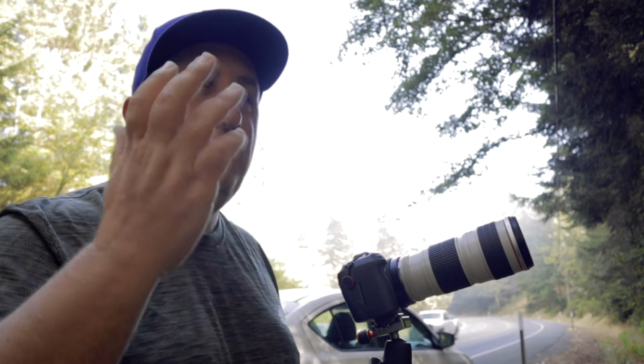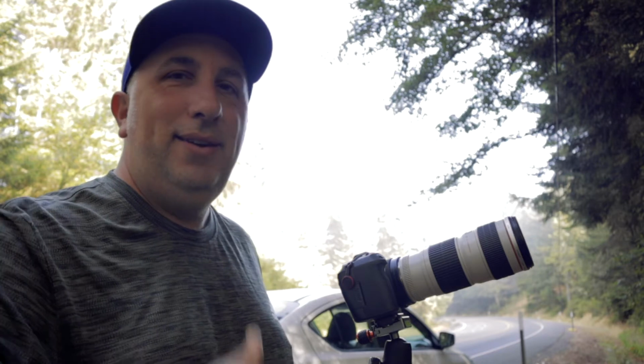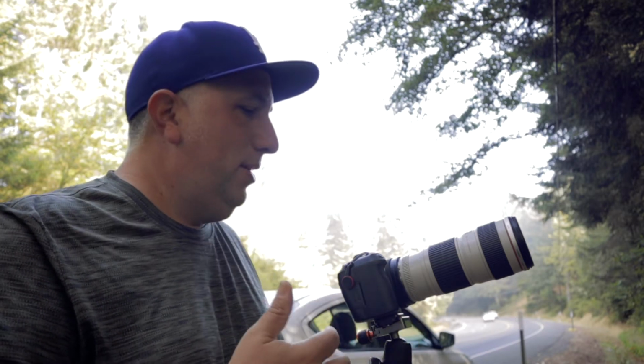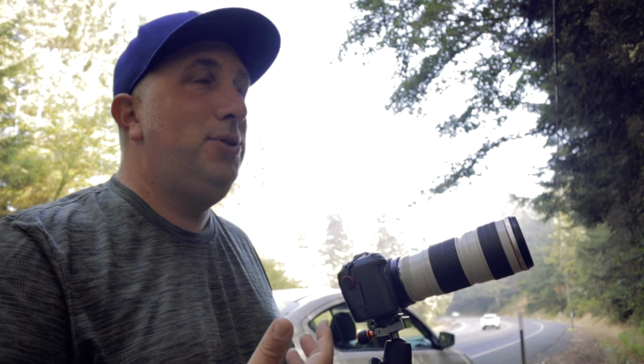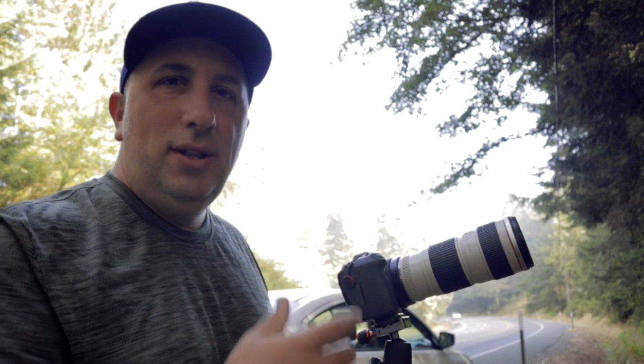In this situation, I've been bumping it up because there's branches moving, and I don't want them to be blurry, because every time a car goes by, there's wind, and it creates movement. So I'm trying to create a frozen feel. I put the ISO to 640 right now, which gives me a faster shutter speed. I'm shooting at f4 just to create less blur.